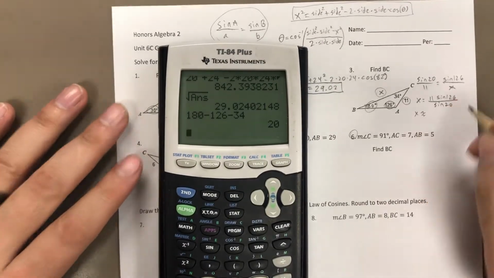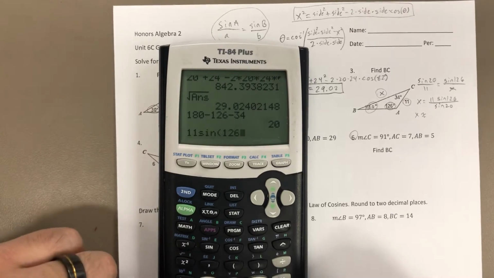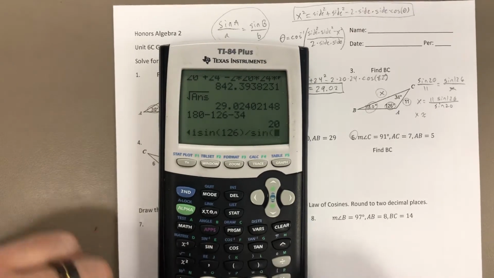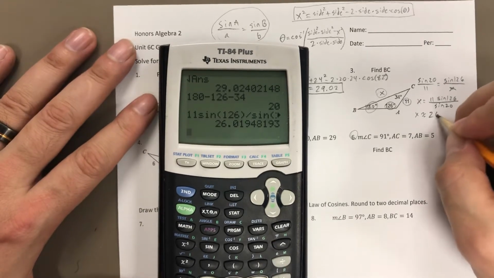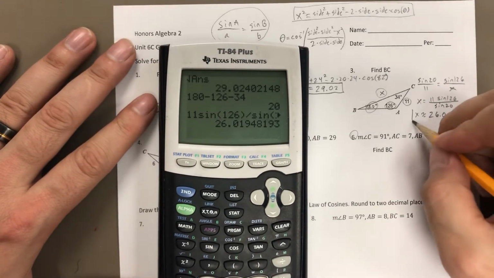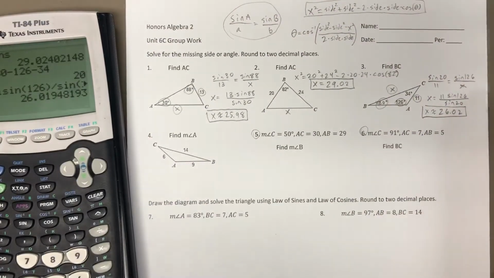So x is about equal to, let's see here, 11 times the sine of 126 divided by the sine of 20. And that gives us 26.02. So 26.02 is this side length. All right, so that's the first 3 problems in under 6 minutes.